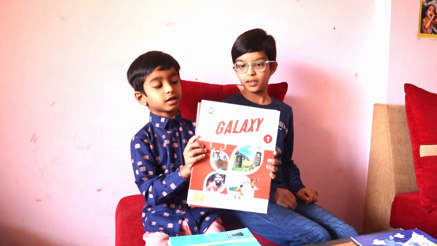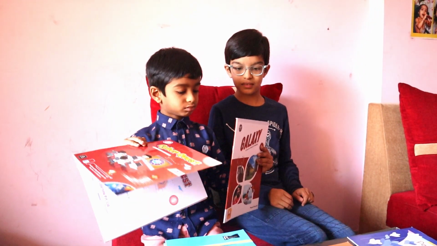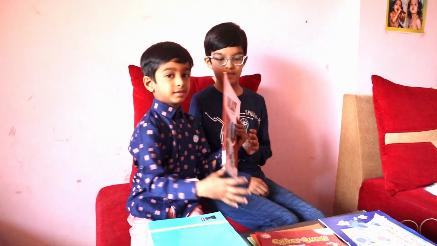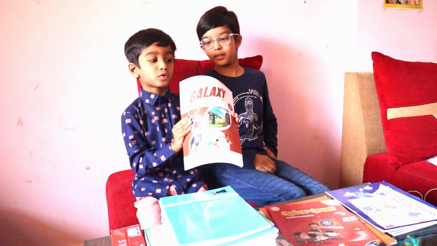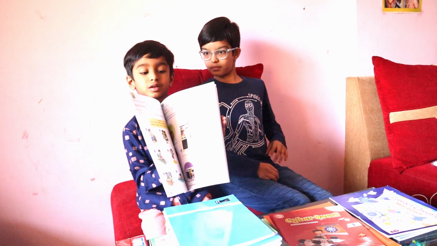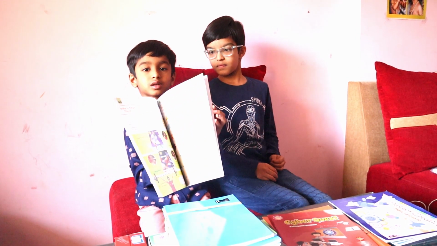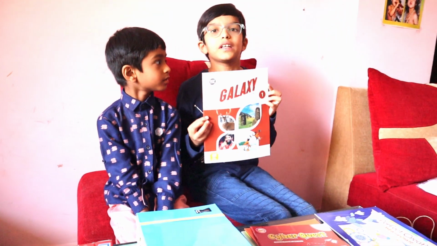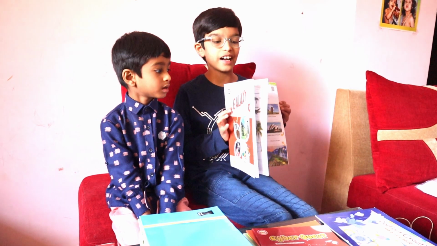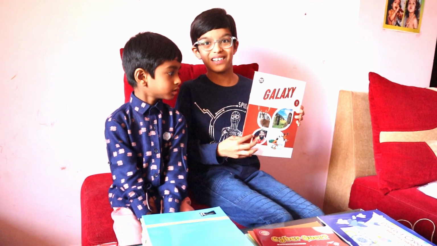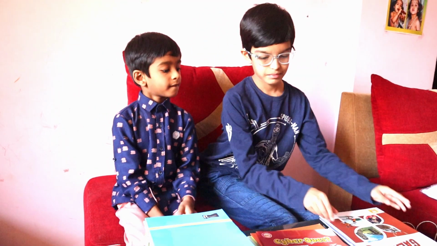This one is my Galaxy book, which means GK, which is general knowledge. In this we can find so much knowledge about many things.